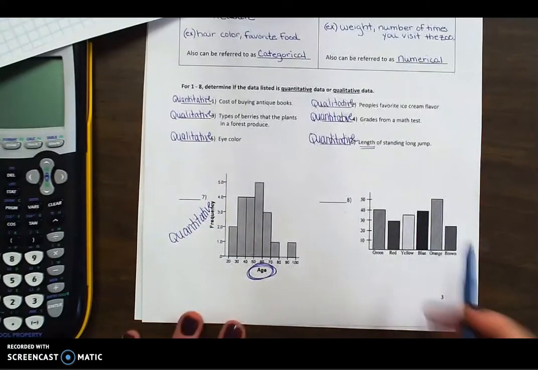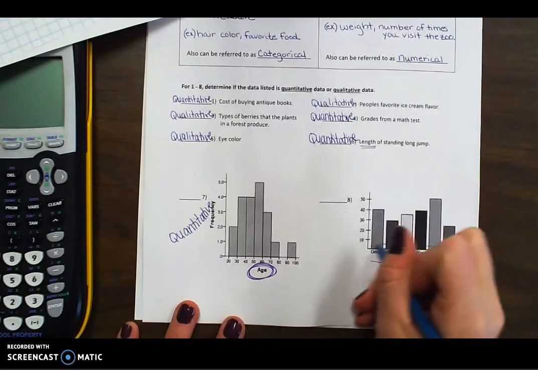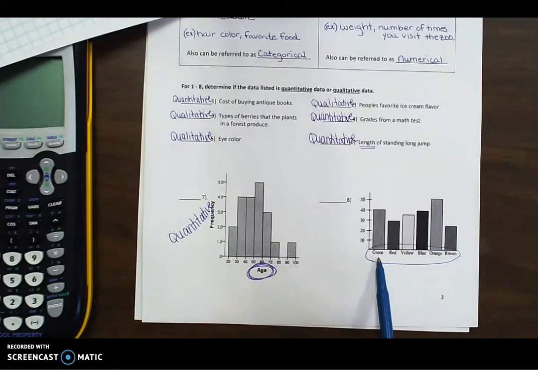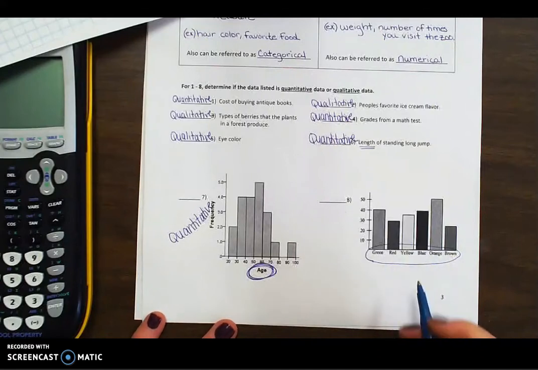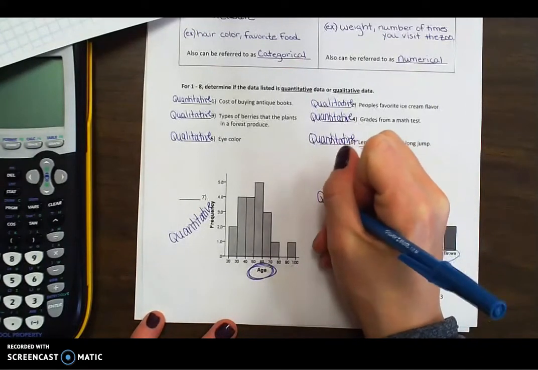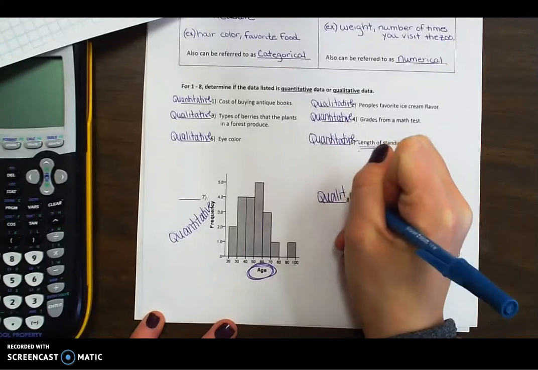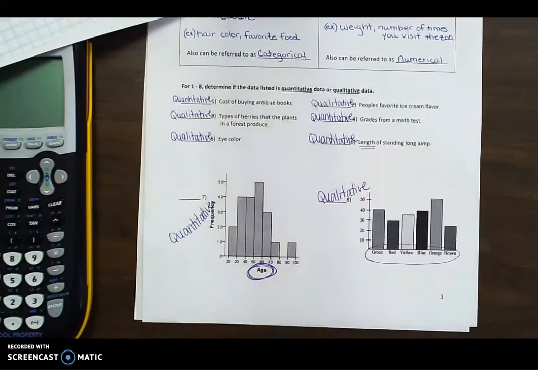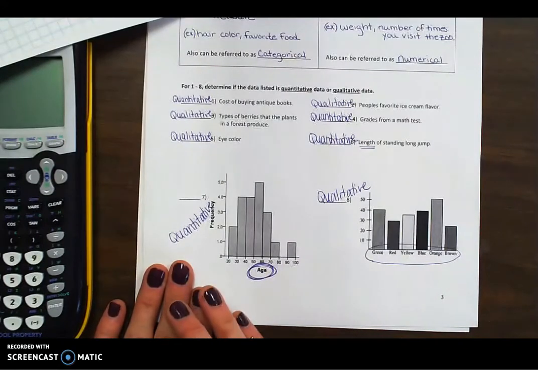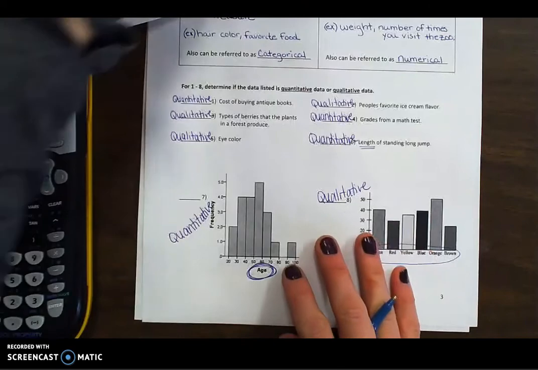And then we go look at number 8. If we take a look at our dependent variables down at the bottom, we have green, red, yellow, blue, orange, and brown. Those are all categories, which means that this is going to be qualitative data. All right, so that's how we are going to distinguish between quantitative and qualitative. And that's the first part of today's lesson.